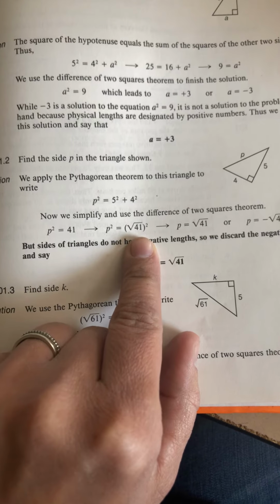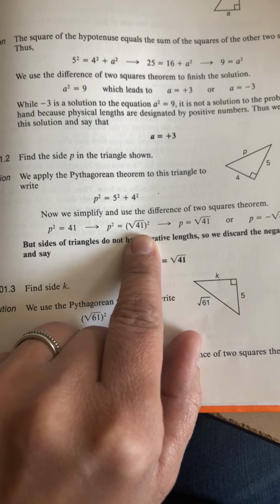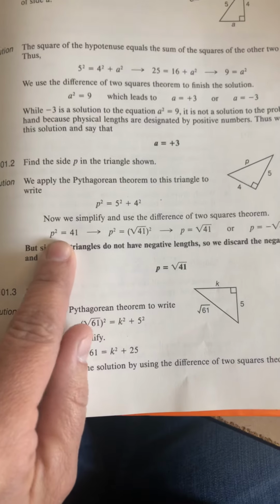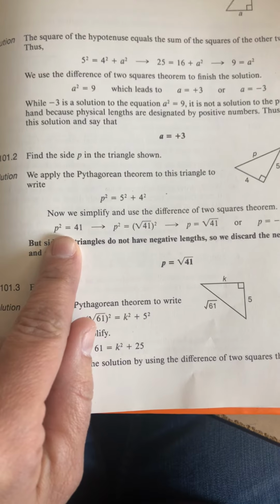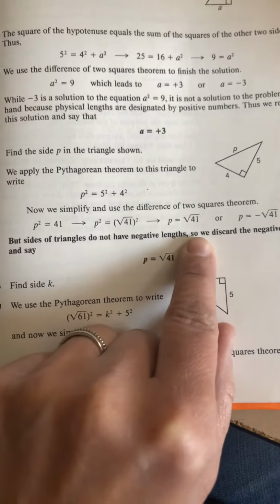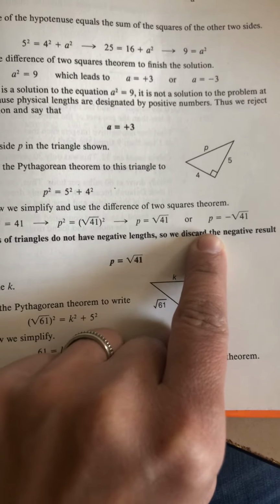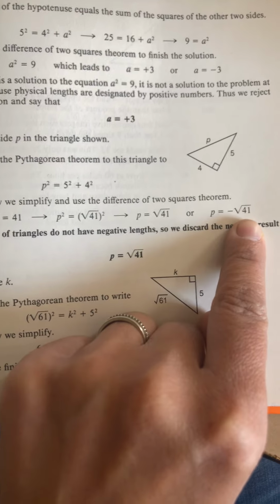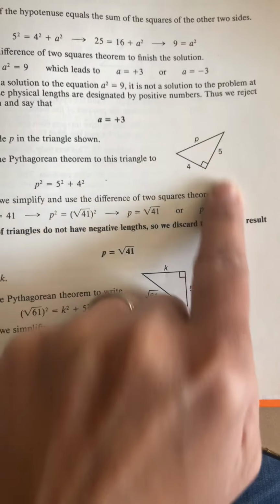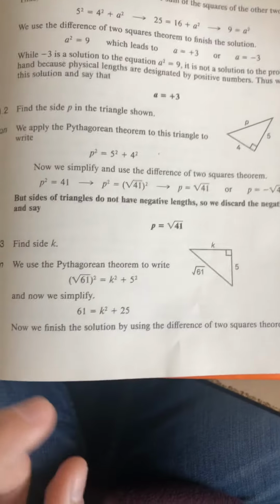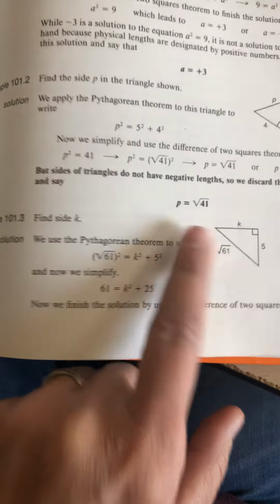They kind of do an extra step here, writing it this way. If that helps you, you're welcome to do that, but I sort of skip that step, and I just say, I know I need the square root of p squared, so I need the square root of 41, and I jump right over here. P equals the square root of 41, or p equals negative the square root of 41, but again, this is the length of a side, so it's not going to be negative. So p equals the square root of 41.